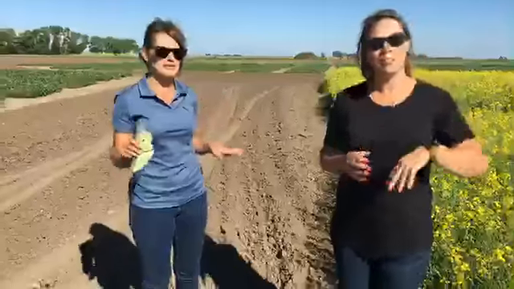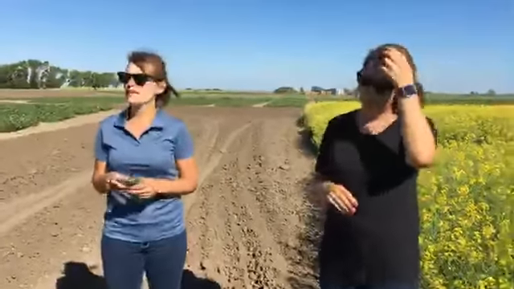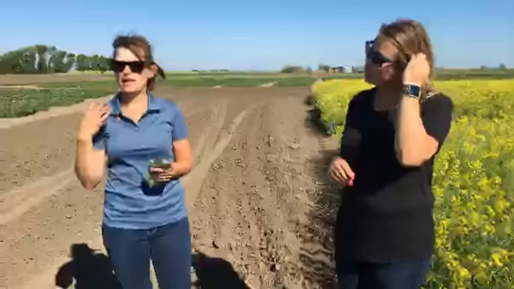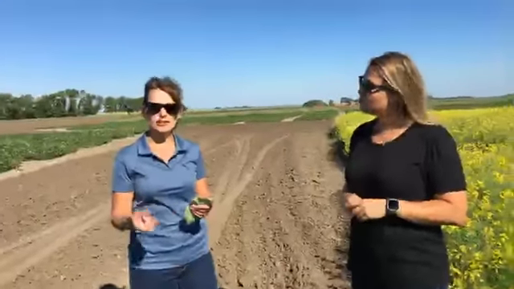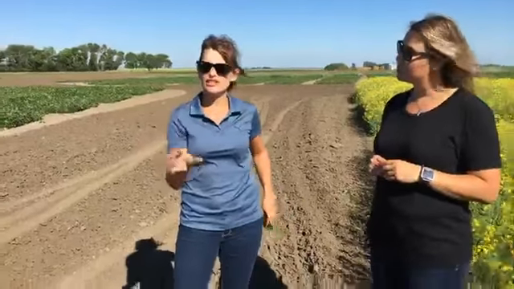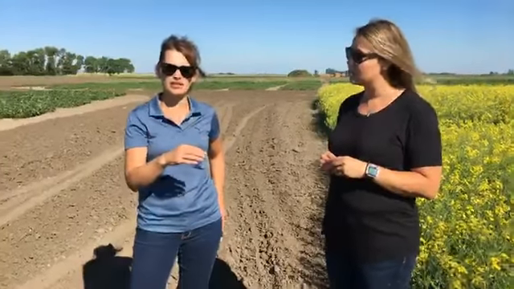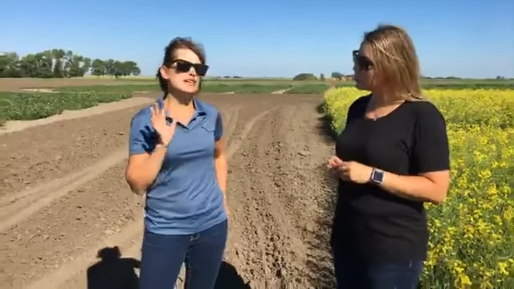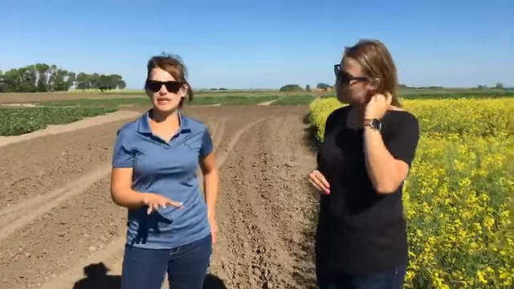Okay, so there's two different times you can scout for blackleg. The first time to scout is early in the spring, when that canola crop is first emerging. We're going to be looking at the cotyledons and the first leaves for lesions. A lesion can look like a little chlorotic spot with a tan center, and we're looking for the little black pepper-like structures, or pycnidia, within that lesion. If we get infection at that cotyledon stage, that leads to main stem infection, which is what's going to cause the cankering or black discoloration. That's going to be the highest contributor to yield loss when we get that early infection.